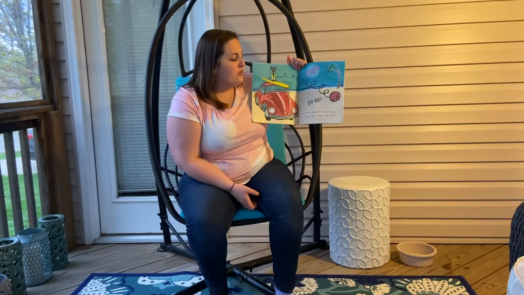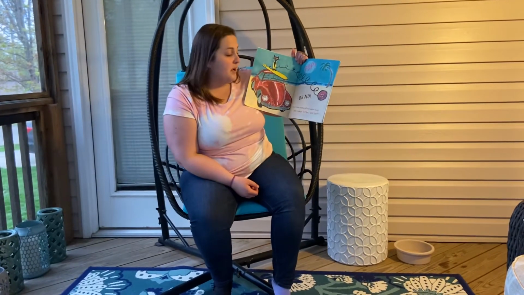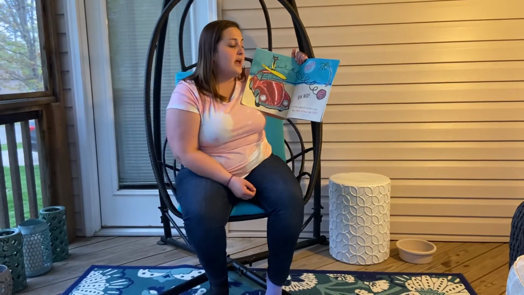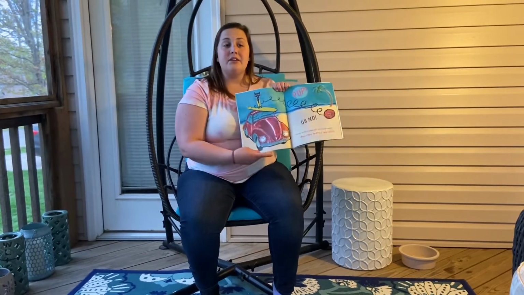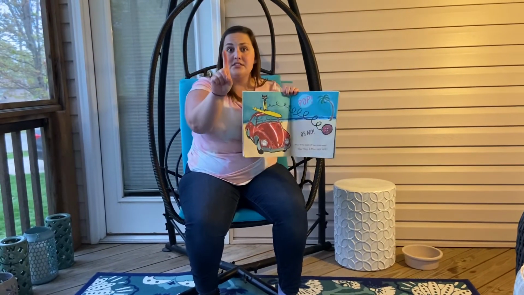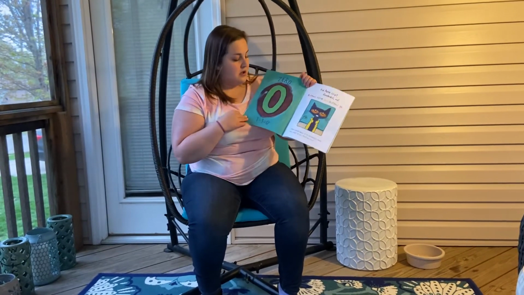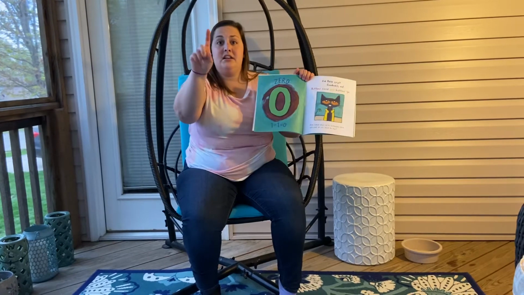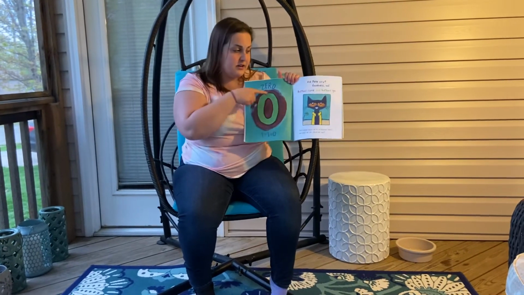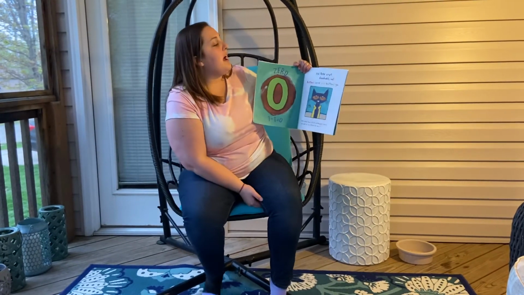Pop! Oh no! The last button popped off and rolled away. How many buttons do we have left? He just lost his last button. Look, 0. Oh no, we had 1 and he lost it. It has 0. Did Pete cry?